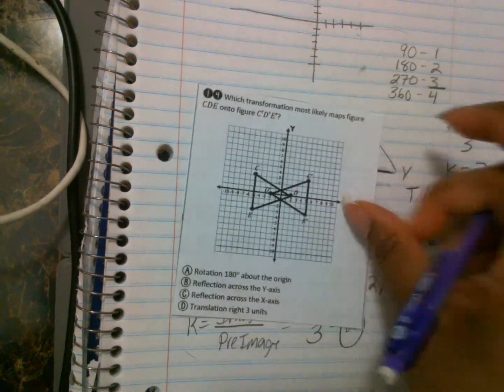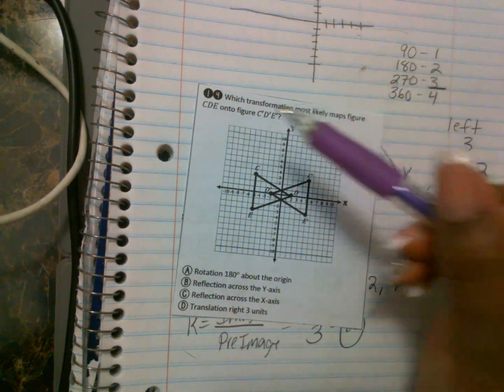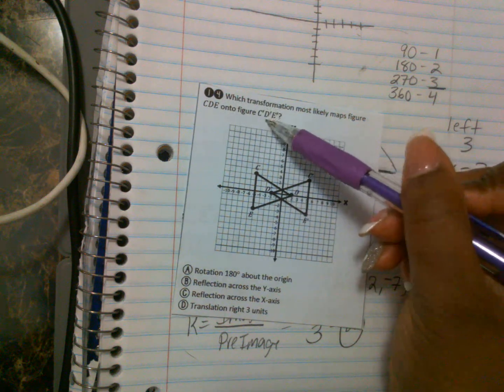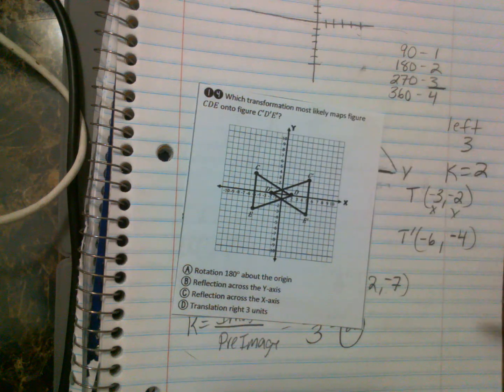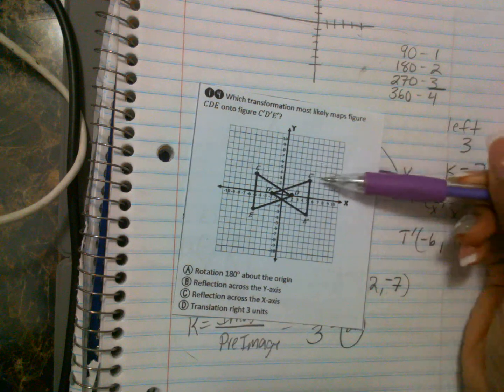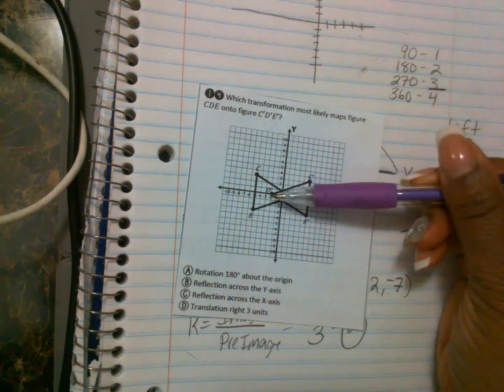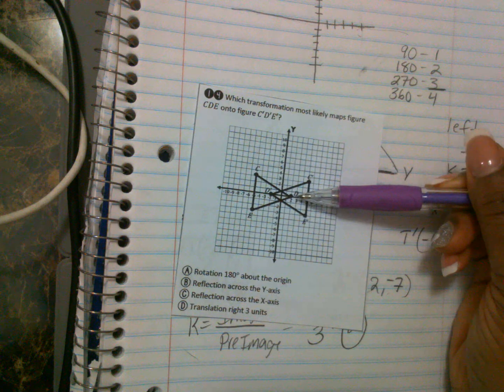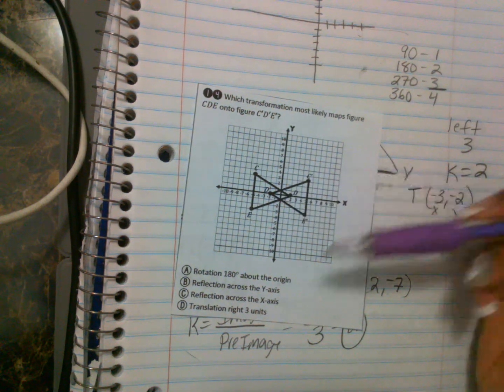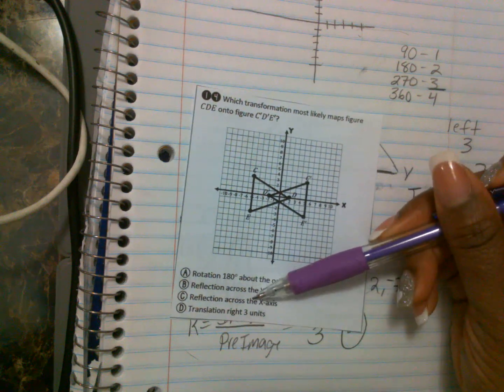14. Which transformation most likely maps C, D, E onto C prime, D prime, E prime? Okay. It looks as though this is a reflection because it's flipping. You can tell where C is versus where C prime is. You can tell where D is versus where D prime is. So it looks like it's doing a flip. A flip is a reflection. It's not a rotation. It's not just turning, but it's flipping.